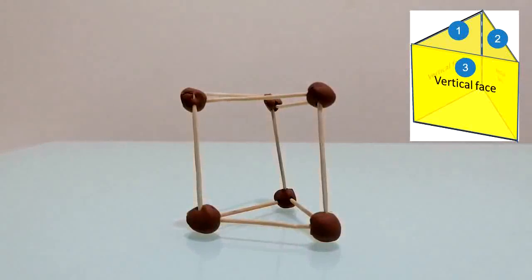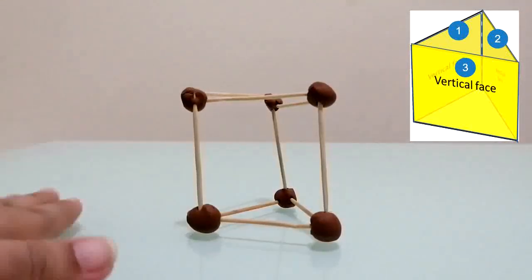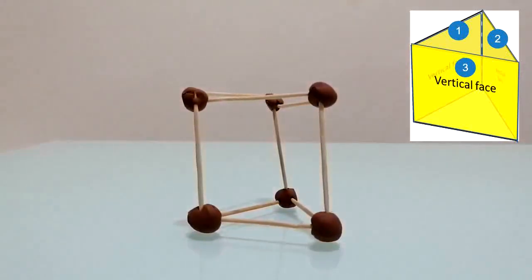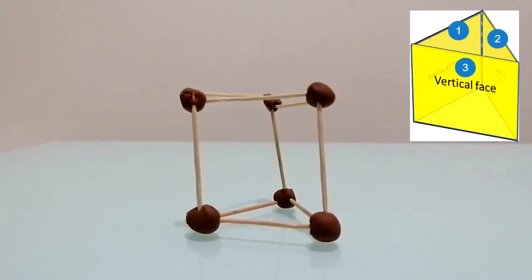But now we have changed the way we have kept this 3D shape on the table. So it all depends upon how you have placed your shape on the table. Accordingly, the number of horizontal faces, vertical faces, horizontal edges, vertical edges are going to change.